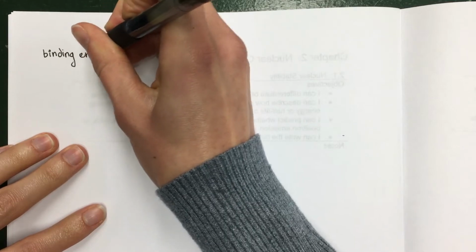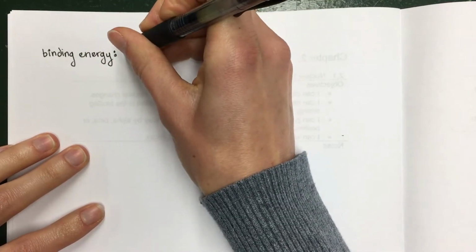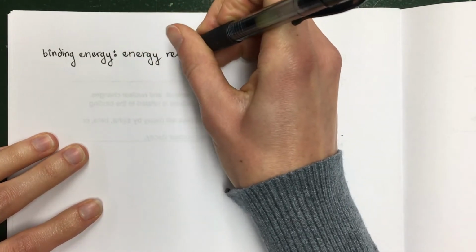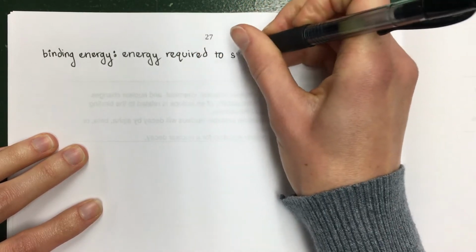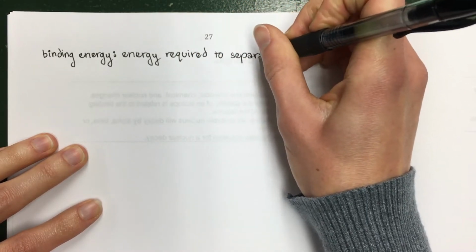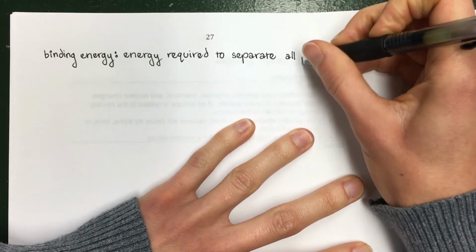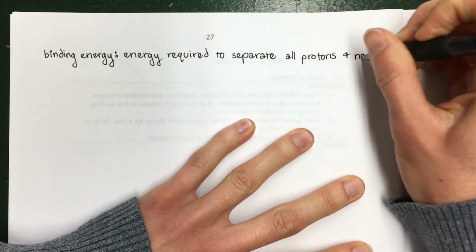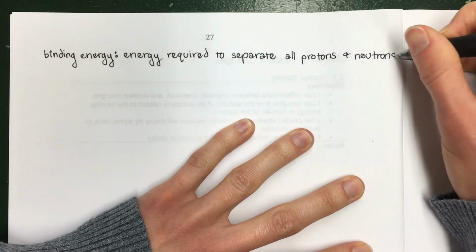binding energy. And the technical definition is that it is the energy that you would need to put in to separate all the protons and neutrons in the nucleus. So it's basically the energy to disassemble the nucleus, to pull it apart.